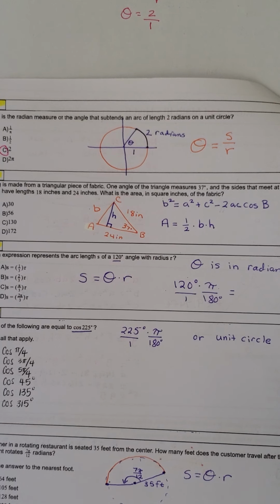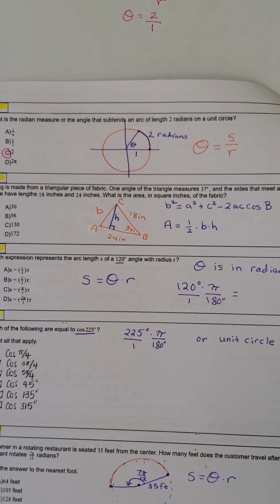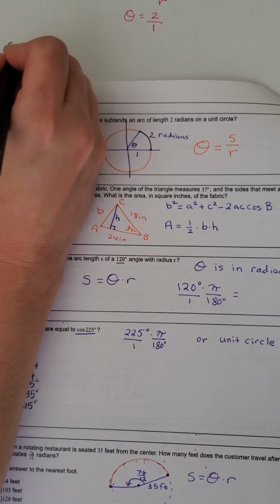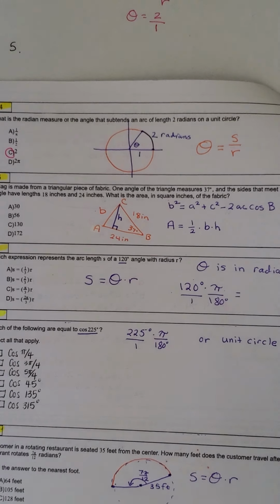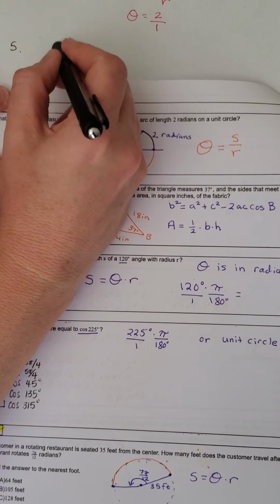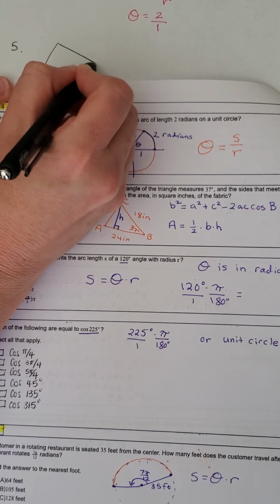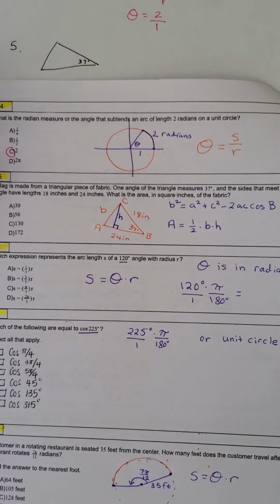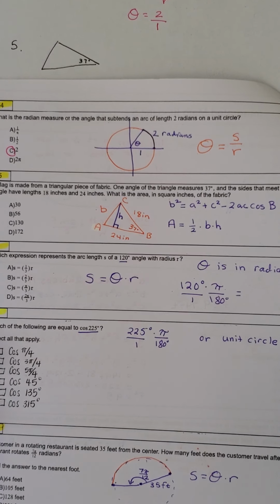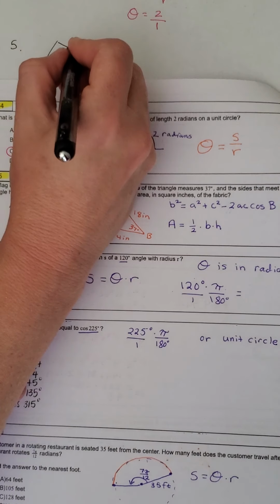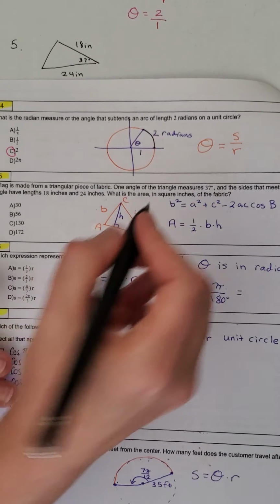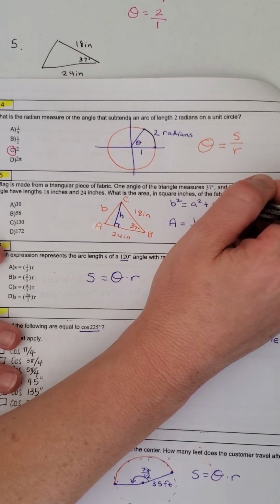A flag is made from a triangular piece of cloth. One angle of the triangle measures 37 degrees. So I'm going to go ahead and draw that. I'm going to make sure that you can still see my writing. Yes, you can. So I have a triangular piece of cloth. One of the angles measures 37 degrees. I'll put that right here. And the side that meets this angle has a side length of 18 inches and 24 inches. It wants to know the area in square inches of the fabric.